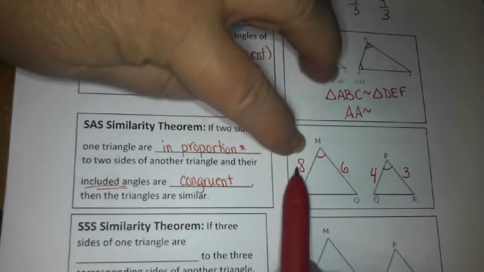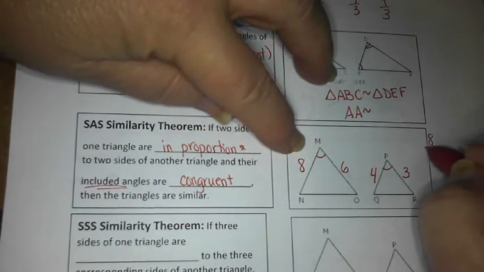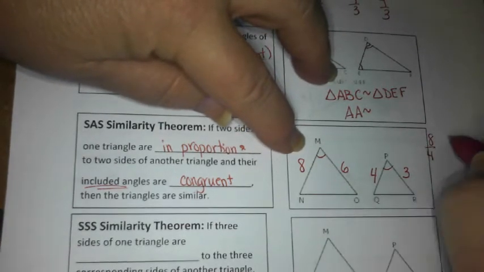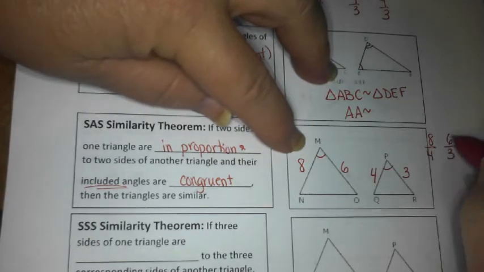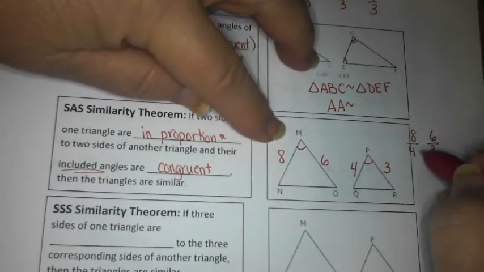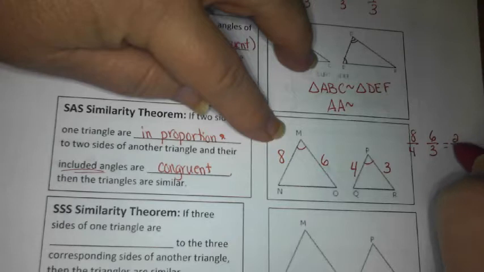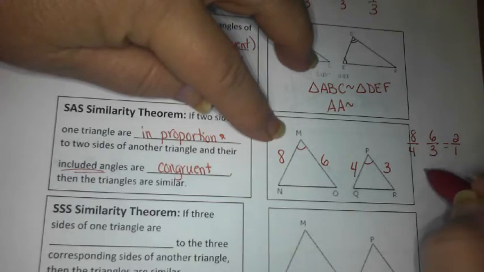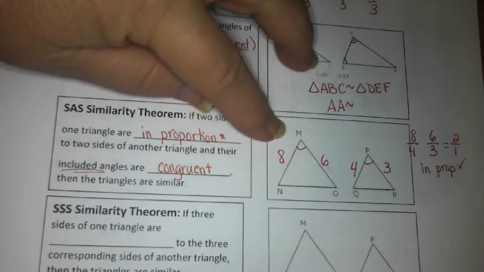So in other words, if I compare 8 to 4, and then I compare 6 to 3, I need to get the same ratio out of those. So if I divide those out, I do get 2 to 1. So the sides are in proportion because they both equal 2 to 1.